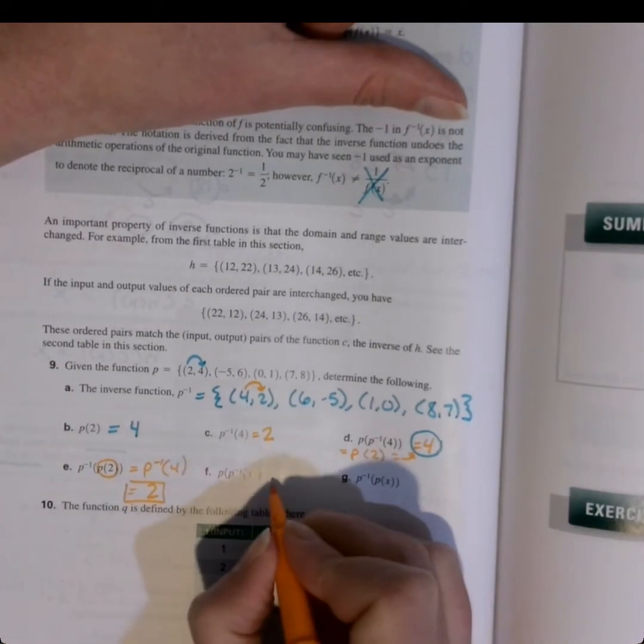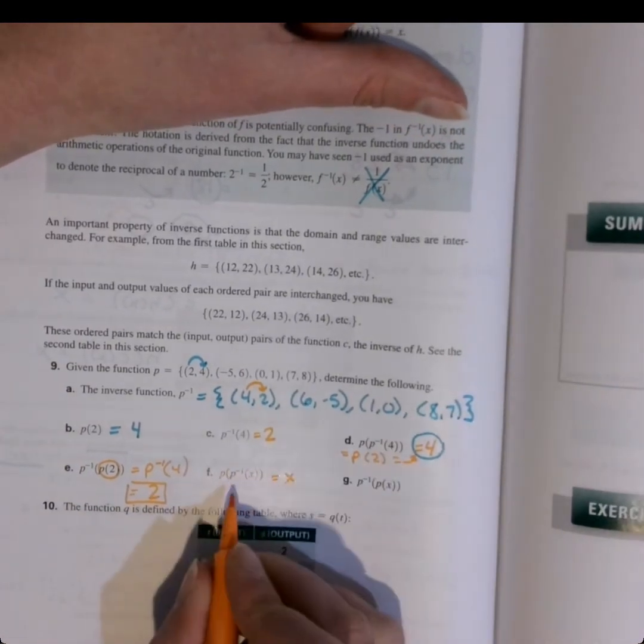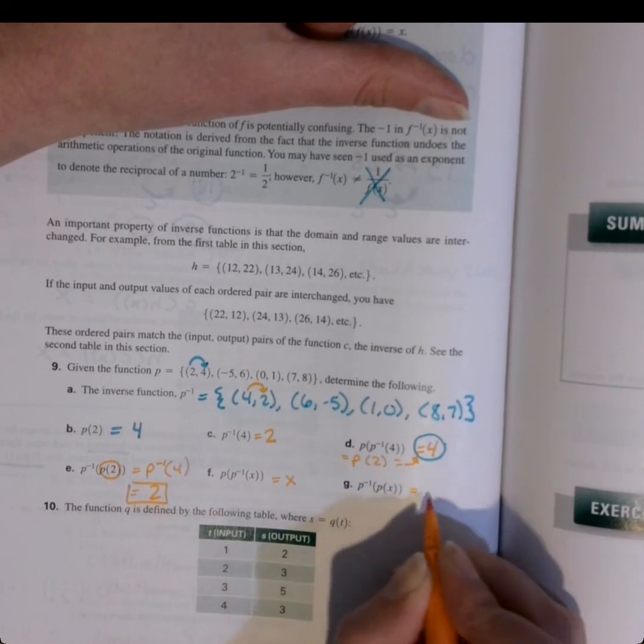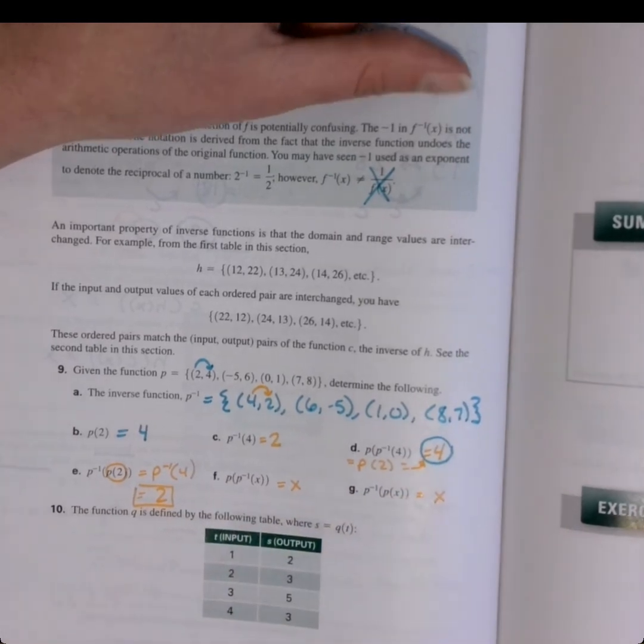And again, no matter what you're putting in, since they are inverses of each other, p of p inverse of x is going to give us x back out, or vice versa, p inverse of p of x is going to give us x back out.